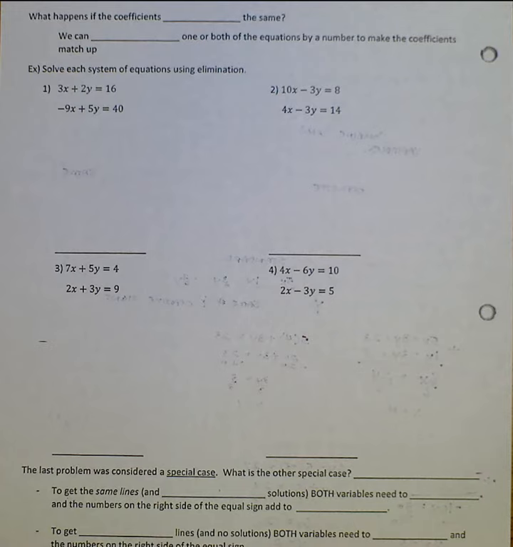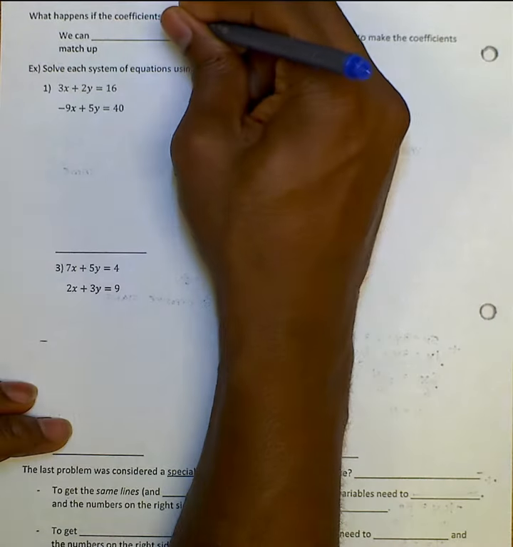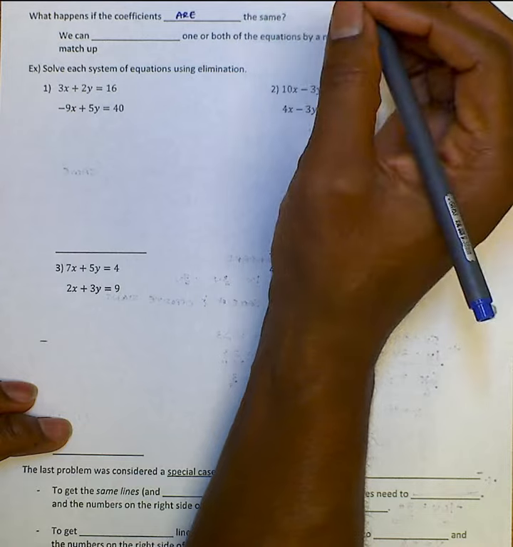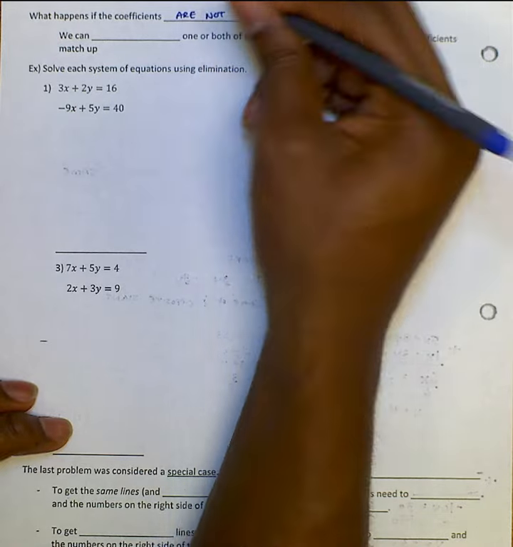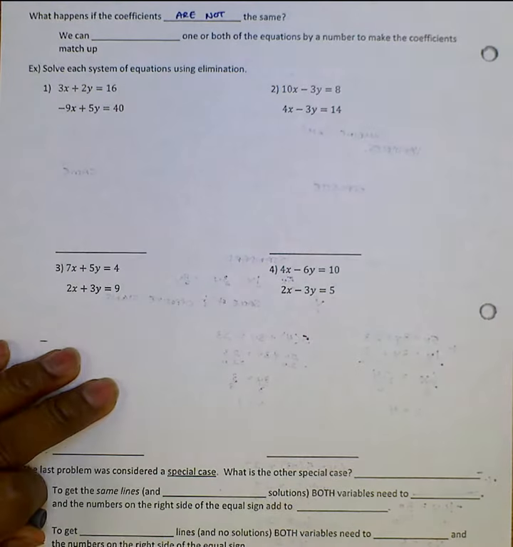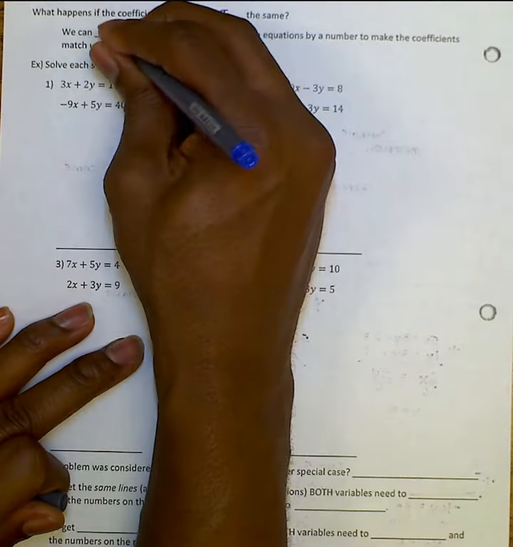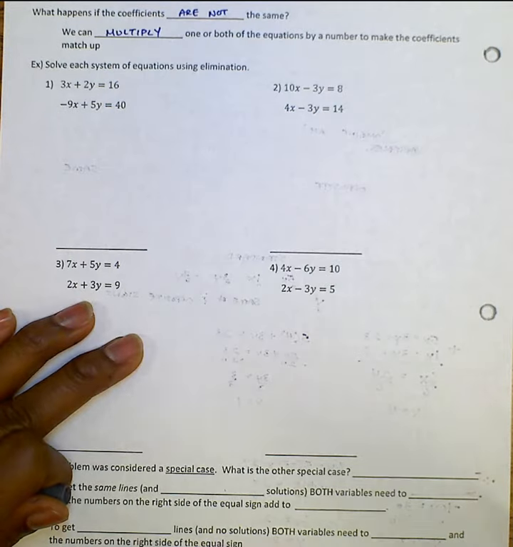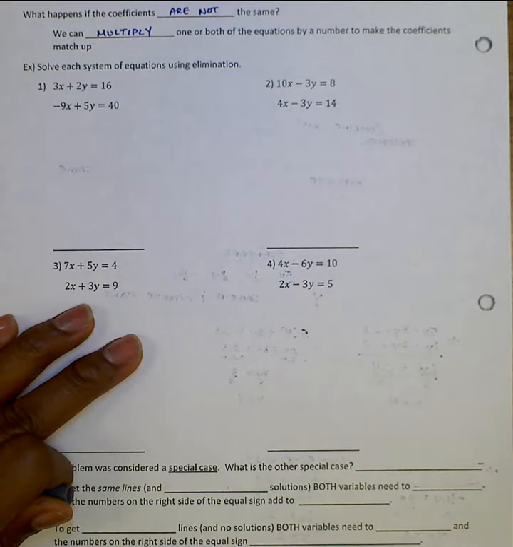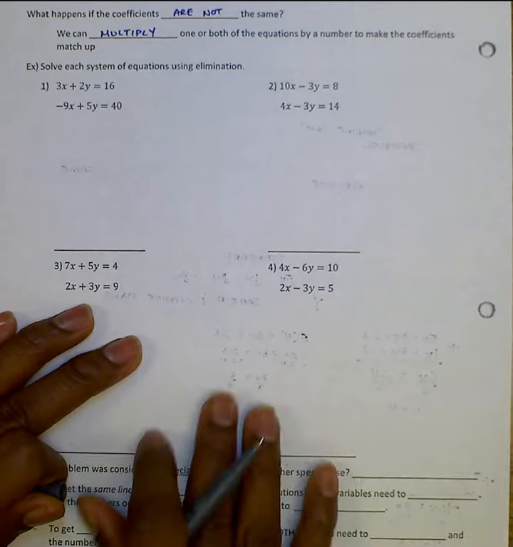What happens if the coefficients are not the same? So we were really lucky in these first two problems to have, let's say, 6 and negative 6, or 2 and negative 2, and they were already opposites. What we can do is multiply one or both of the equations by a number to make the coefficients match up. Okay, and so let's look at some of those examples.